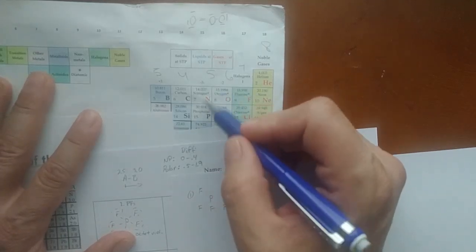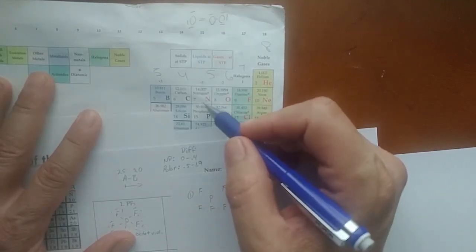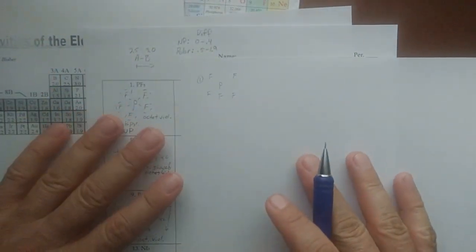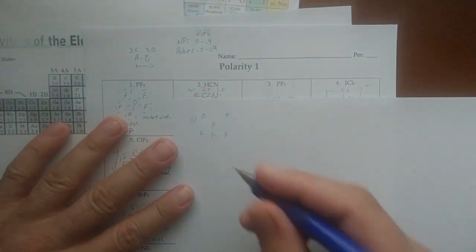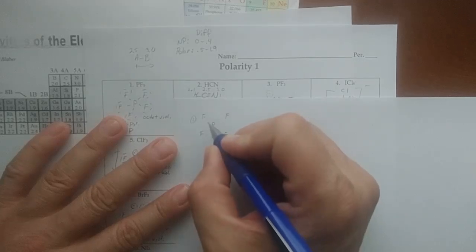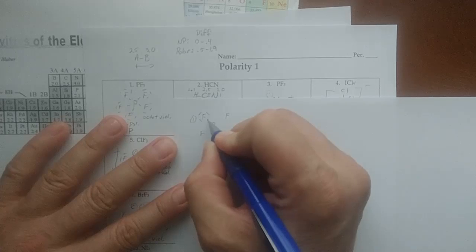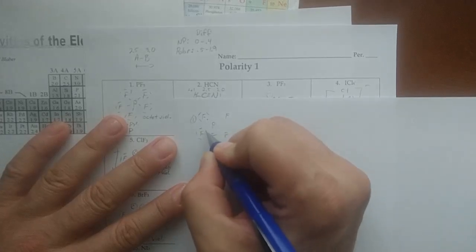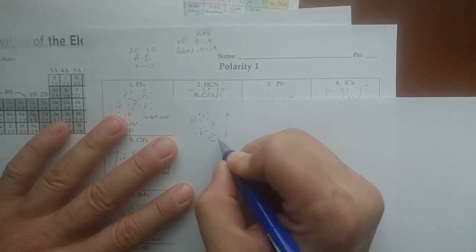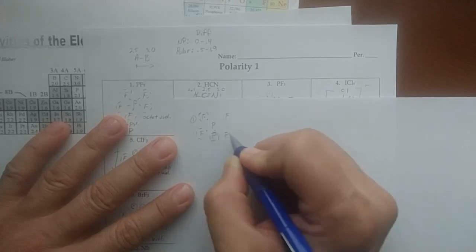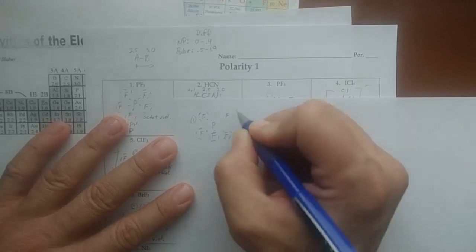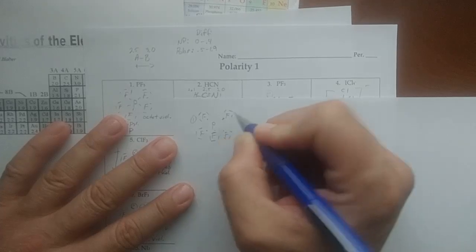Phosphorus has 5 valence electrons. So we're going to use those odd ones, the 7th one and the 5th one, for shared pairs. So fluorine has 2, 4, 6 outer valence electrons, and the 7th one, and the same for each fluorine.